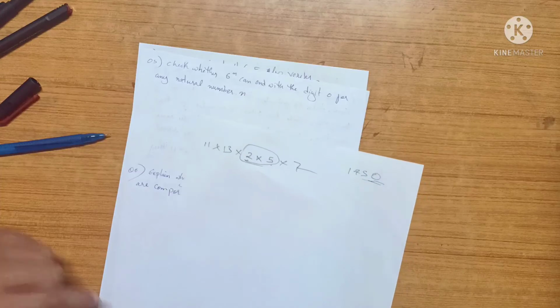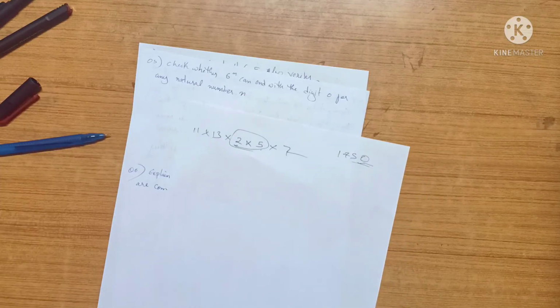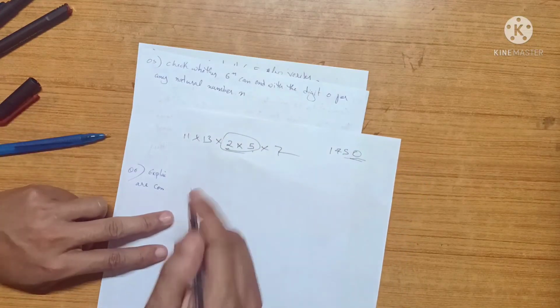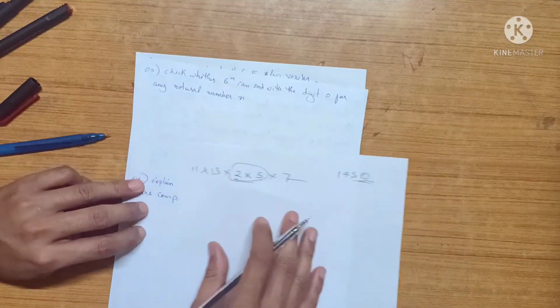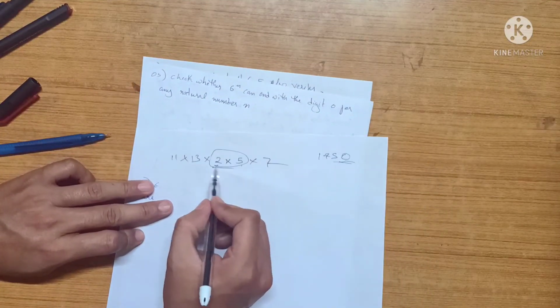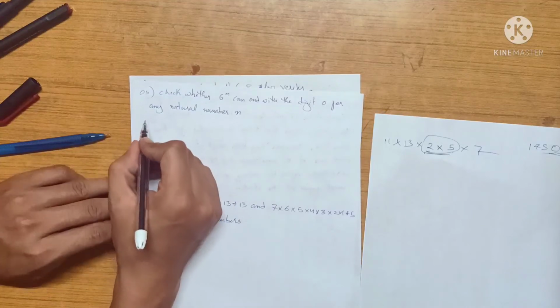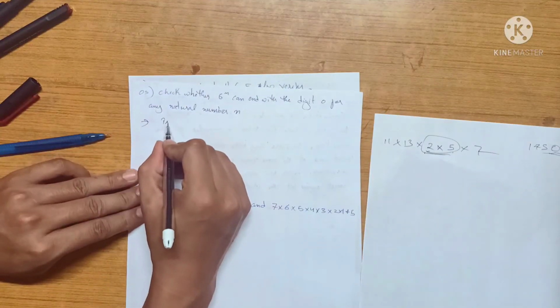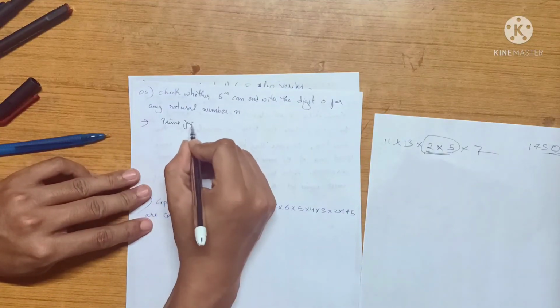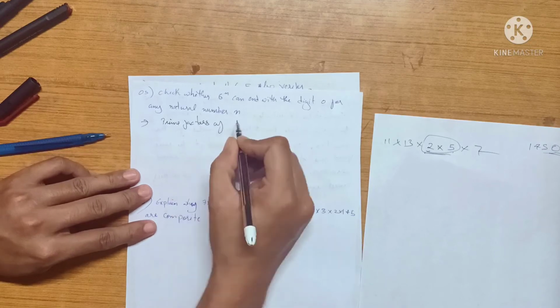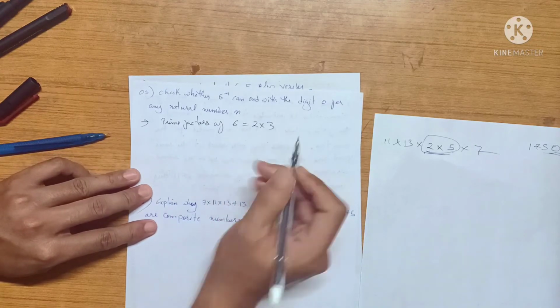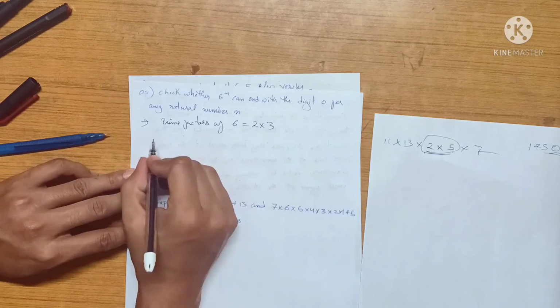Anyway, that's the whole concept of it. So in this question, we just have to check if it contains 2 into 5 or not. The prime factors of 6 equal 2 into 3, right? So it does not contain 5, right?